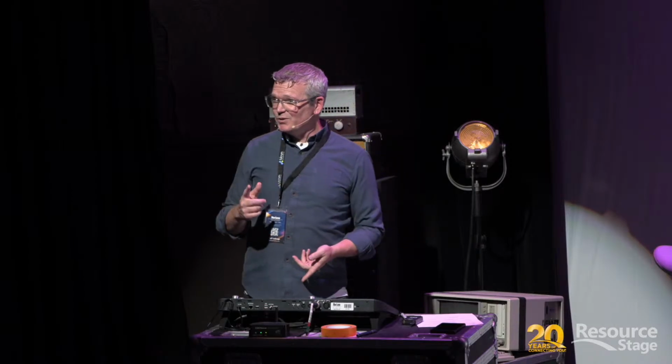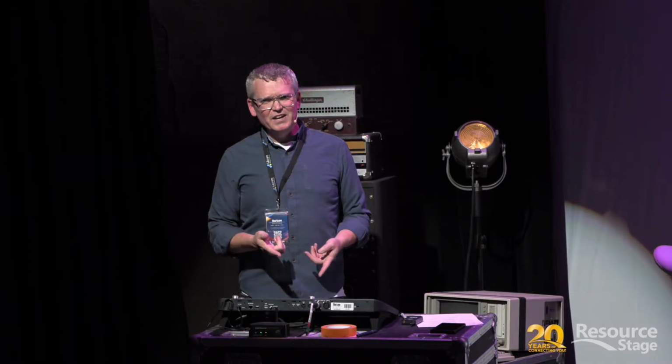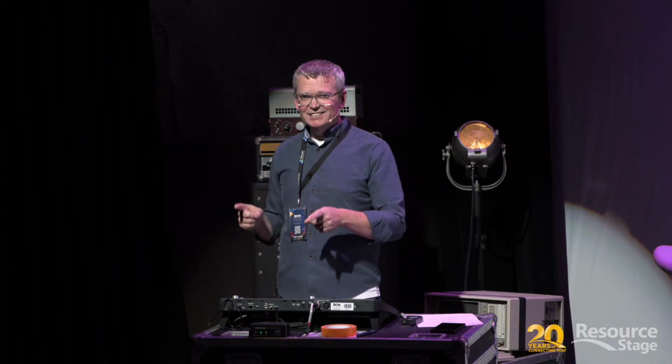So, do I like using a moving light as a follow spot? Not a big fan. Can you do it? Yes. Does it become even slightly more complicated if you're using two lights? Yes. Right? Because now I'm working around with multiple things.